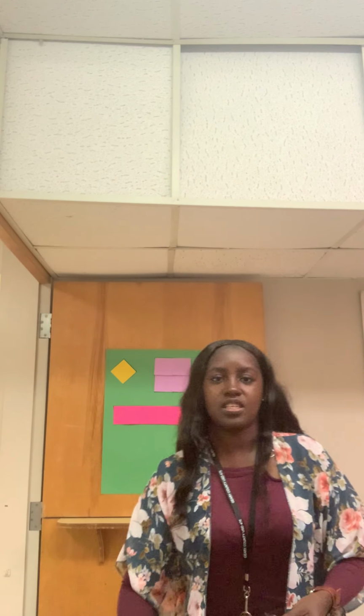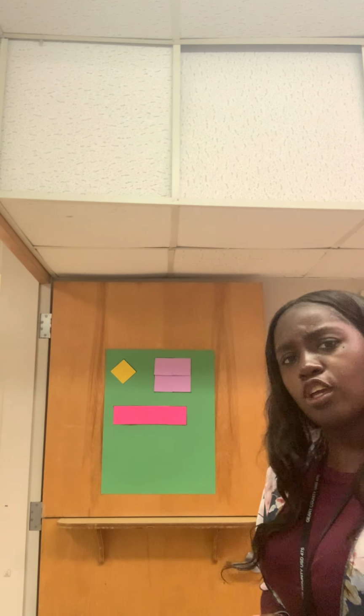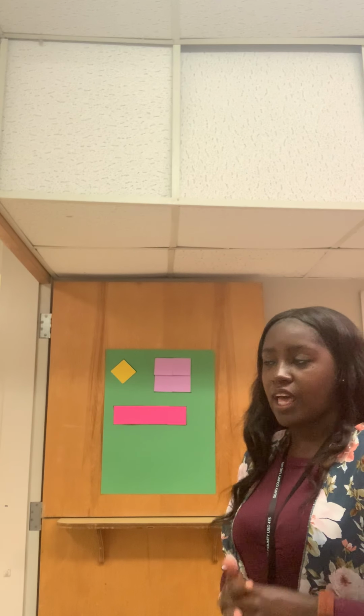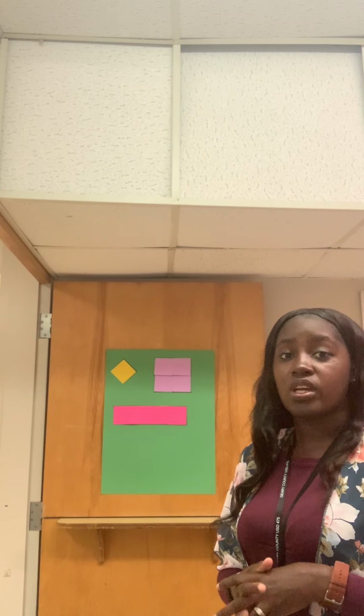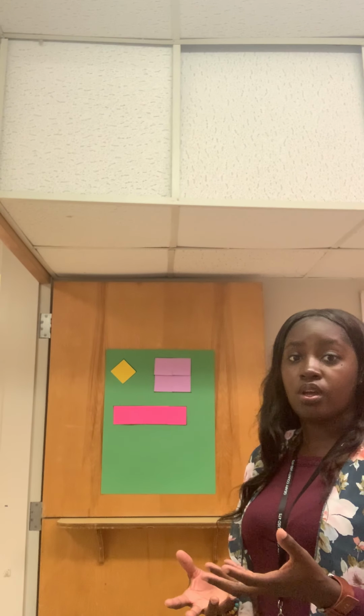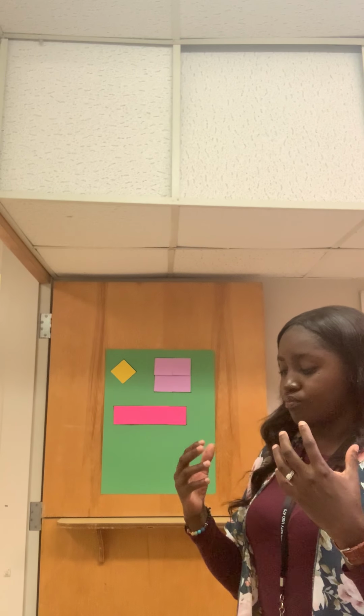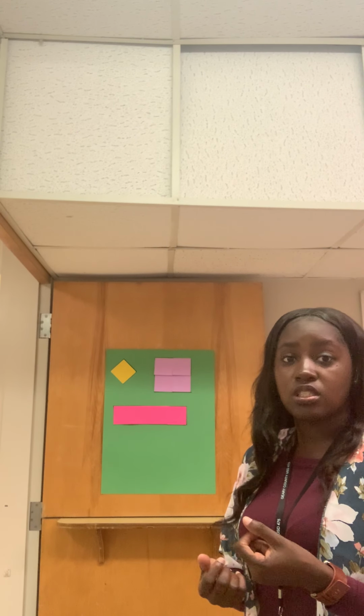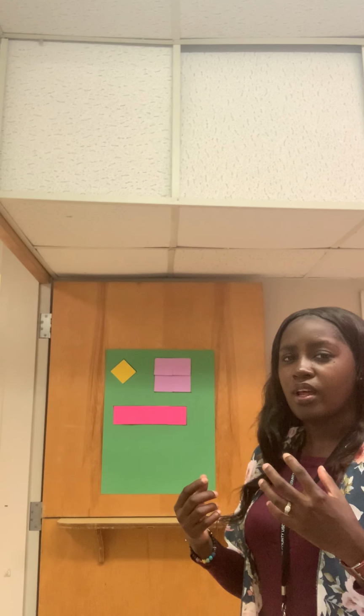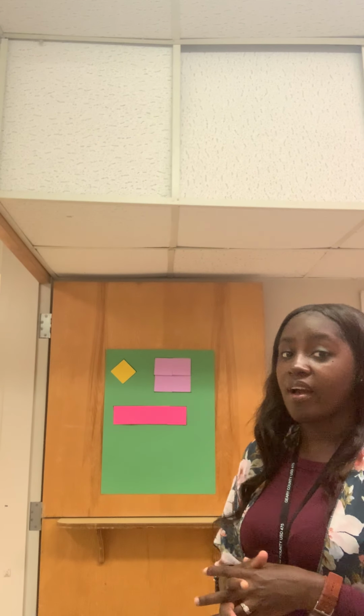And as you can see, we are very excited about making new shapes using shapes. So thank you for tuning in with Miss Long's first grade class as we explore geometry, as we learn different ways of using manipulatives, learning all about shapes in geometry, and learning about how shapes are so important in math.